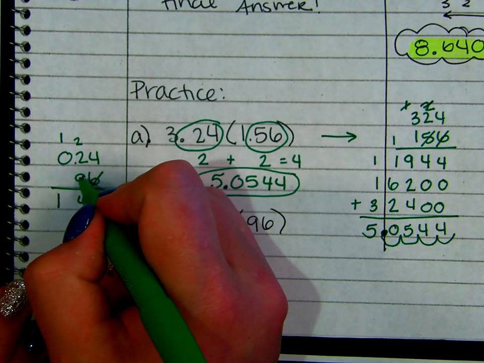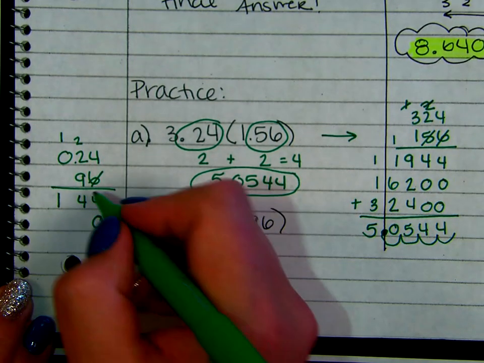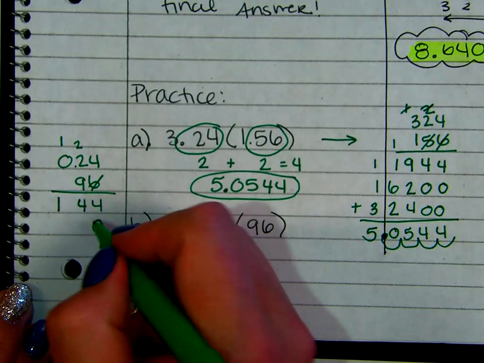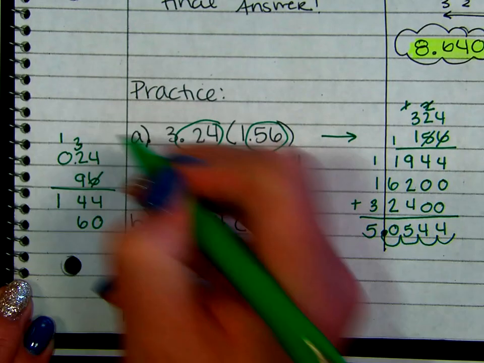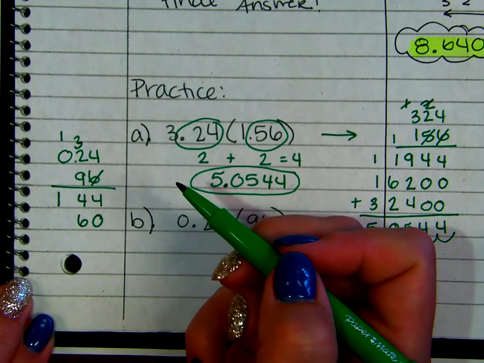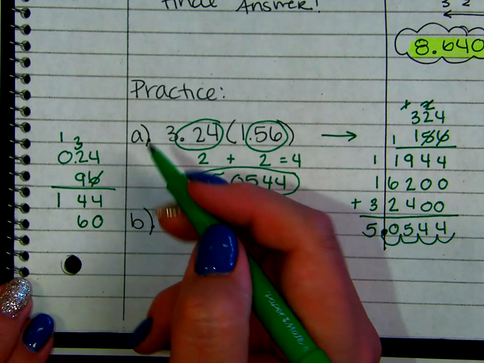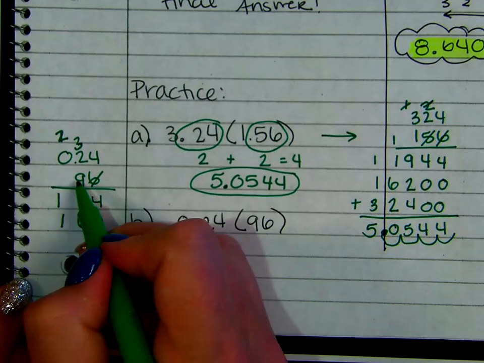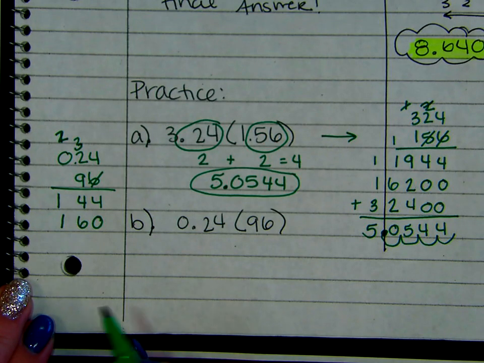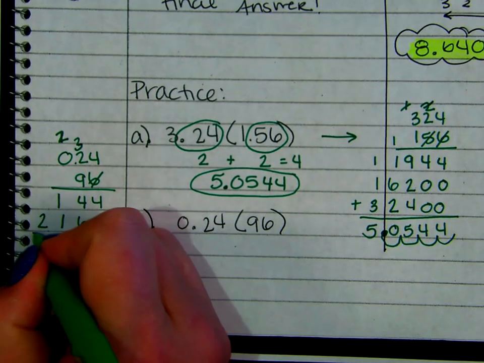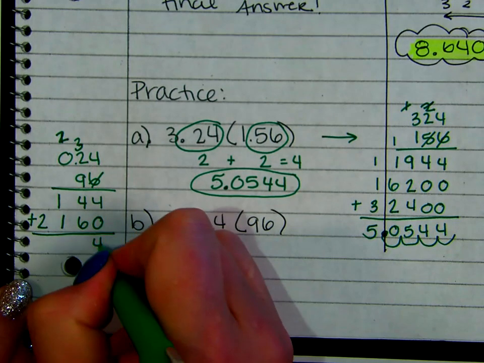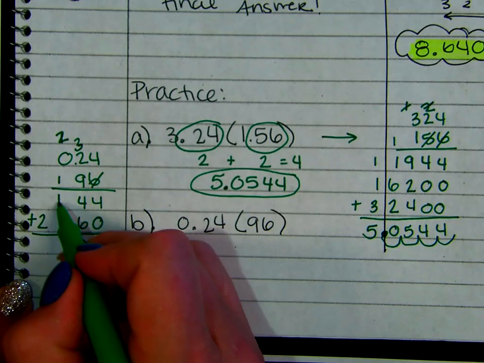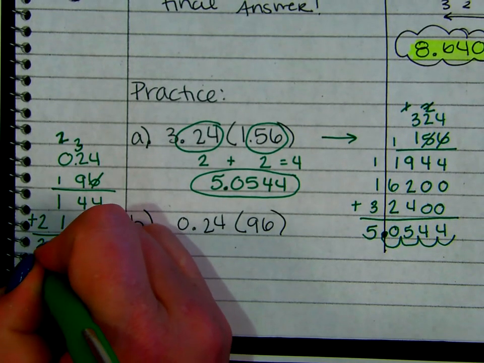Now I'm going to go 9 times 4. Sorry about that. 9 times 4, which is 36. So I'm going to bring down the 6, and I'm going to change this to a 3. 9 times 2, which is 18, plus 3, which would give us 21. So I'm going to bring down the 1, make that a 2. 9 times 0, plus 2, which is going to make 2. There we go. And now I'm going to add all this together. So I've got 4. 4 plus 6 is 10, so I bring down the 0, carry the 1. I've got a 1 plus 1 plus 1, which is going to make this 3. And I have a 2 right here.